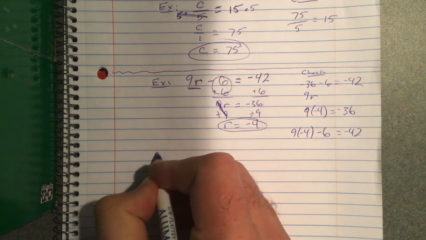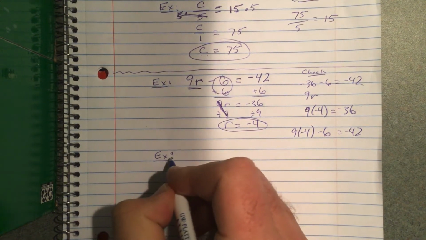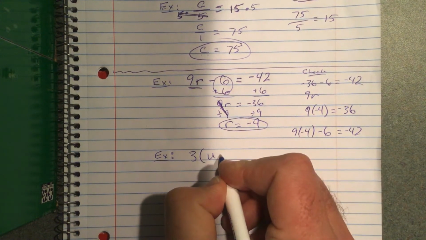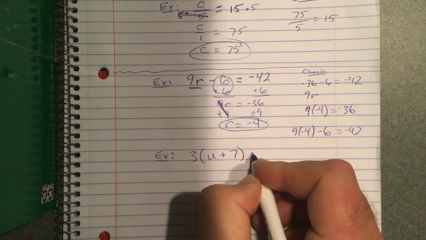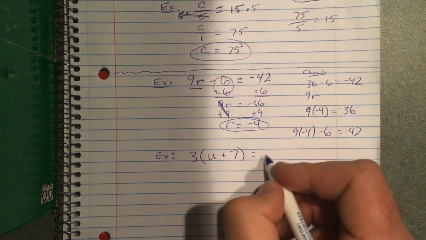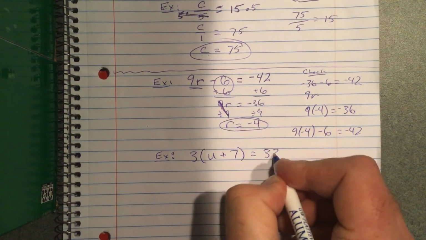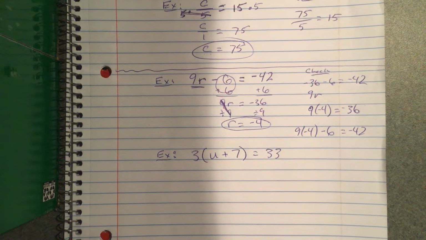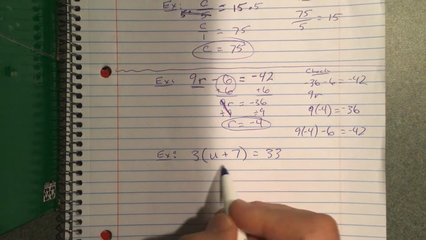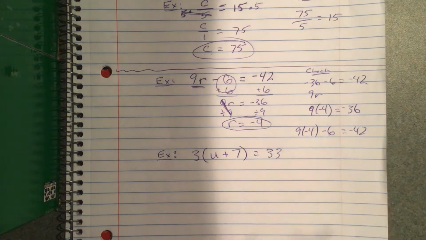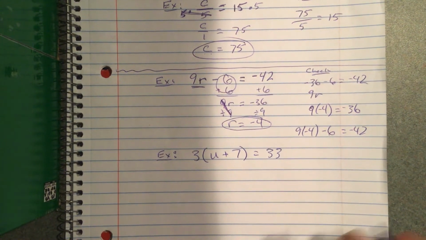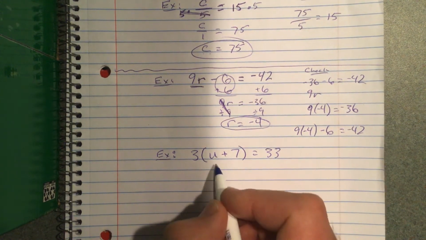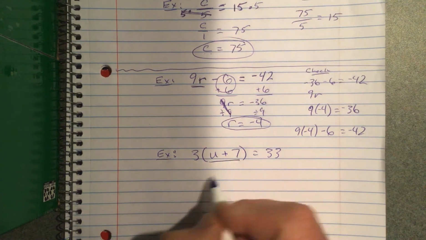Now another example you might see similar to this is something along the lines of 3 times the quantity u plus 7 equals 33, okay? And so you got to decide how you're going to do this one. Now, if you understand distributive property, I could distribute and say 3 times u and 3 times 7 and get 3u plus 21 and work it that way. But I prefer to think of it kind of the same idea here. I'm going to do chunks again, but with the parentheses, I have u plus 7 as one of my chunks.